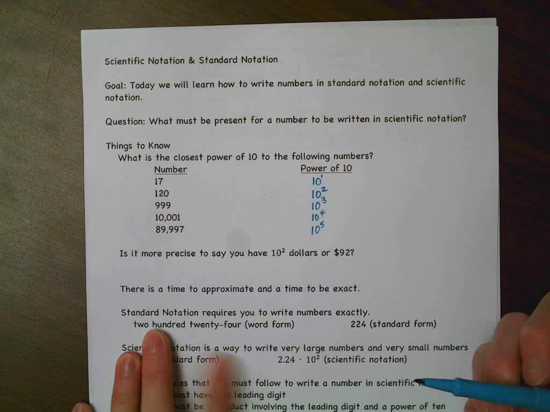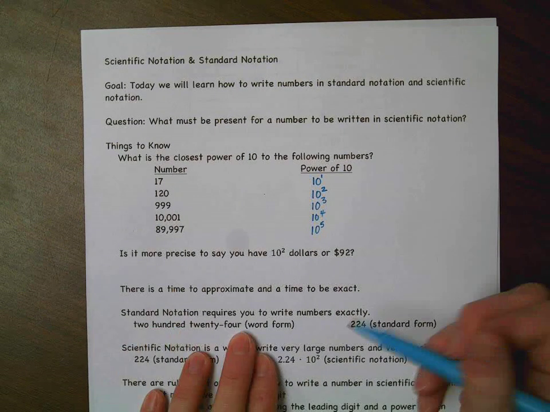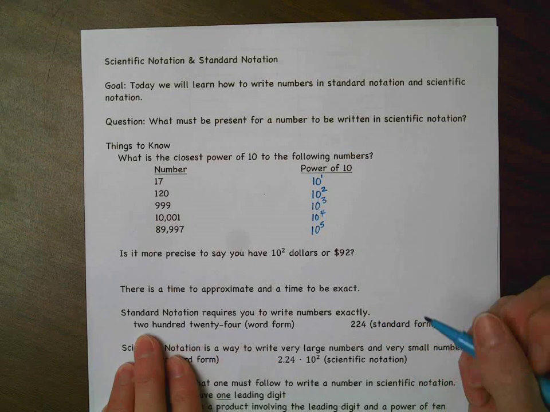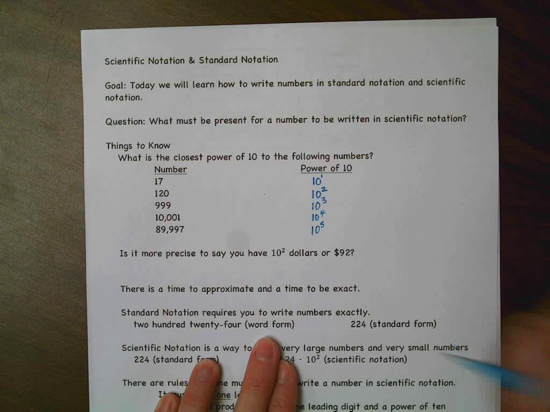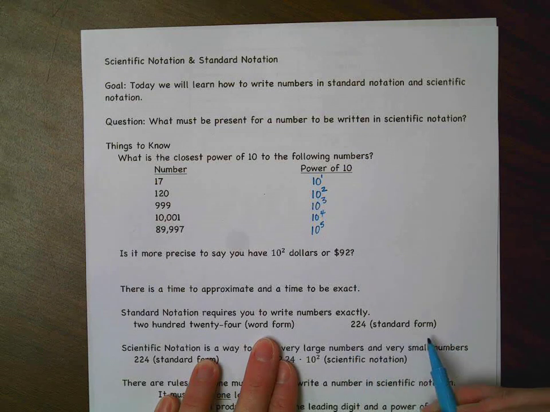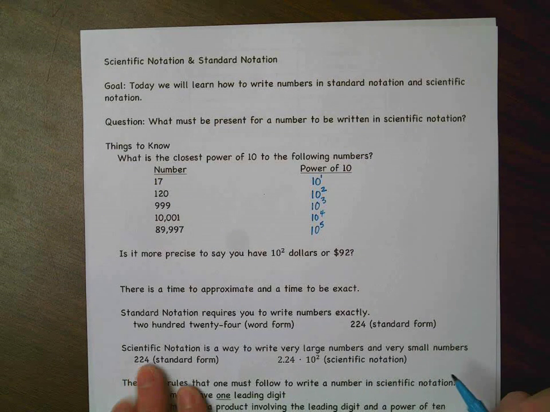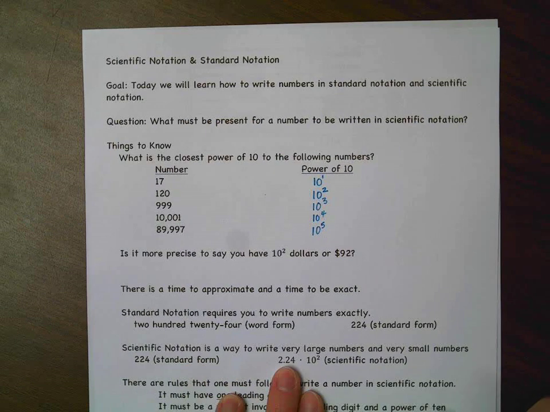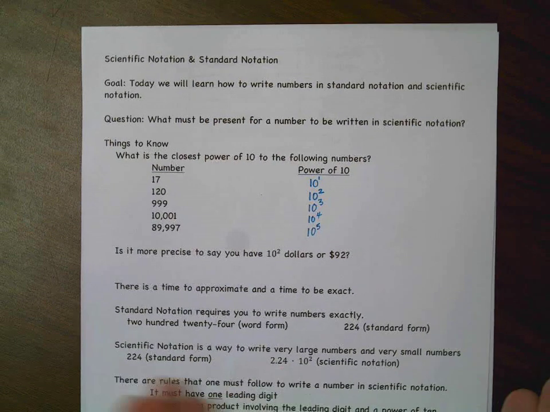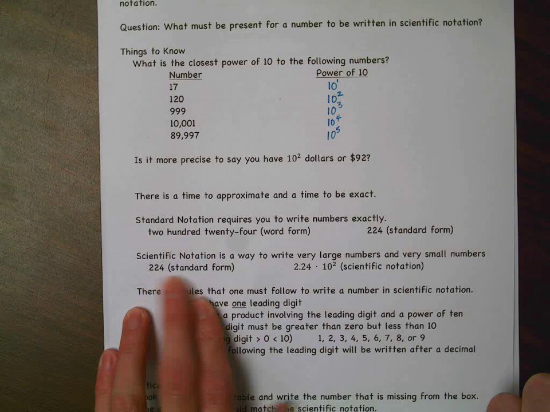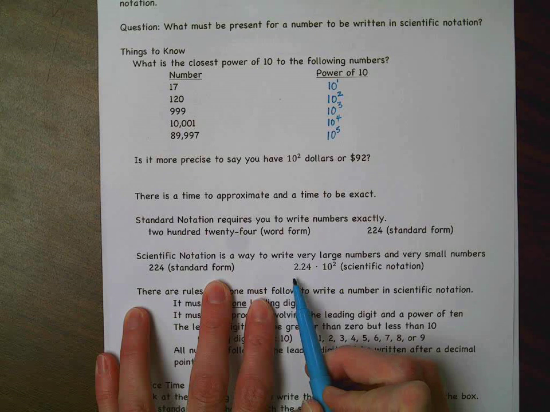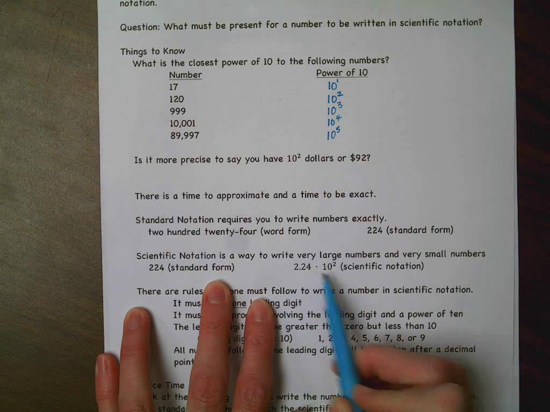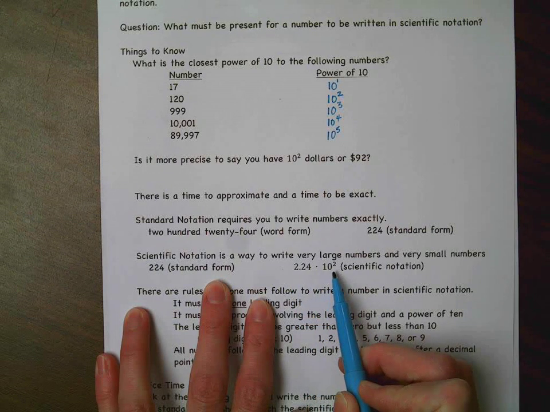All right, just as a quick review on this, standard notation requires you to write numbers exactly. So for example, if we have 224, that's in word form. 224 is in standard form. Okay? Scientific notation is a way to write very large numbers and very small numbers. So if we have 224 in standard form, the way you would write it in scientific notation is it would be 2 and 24 hundredths times 10 to the second power.